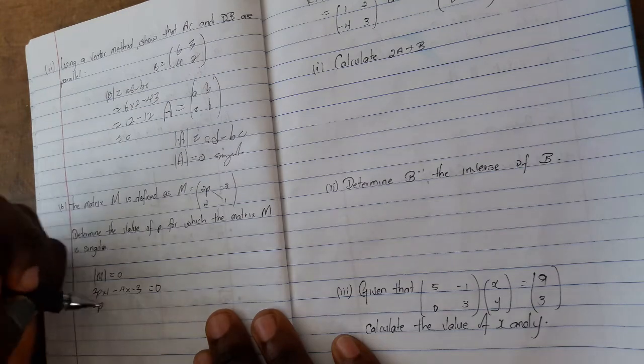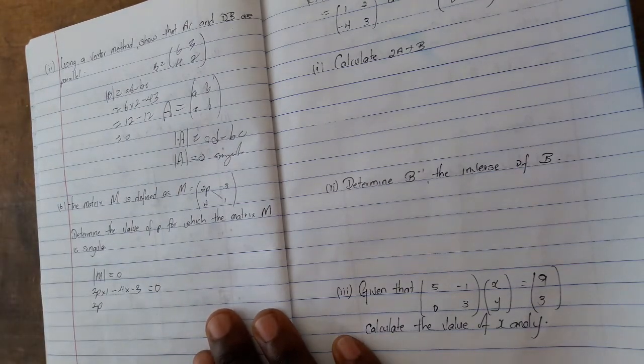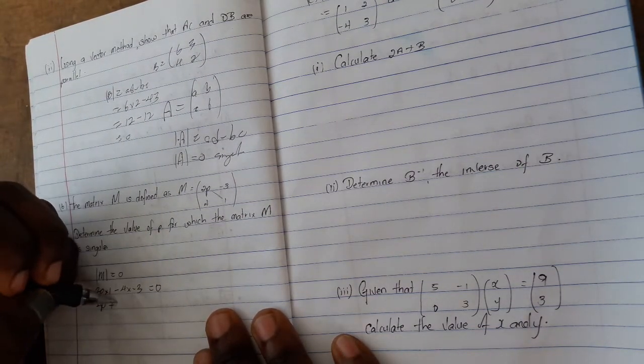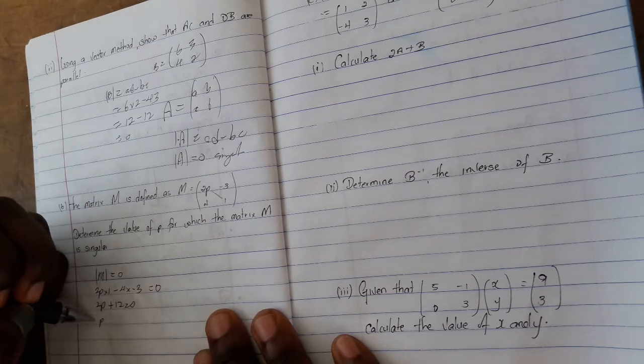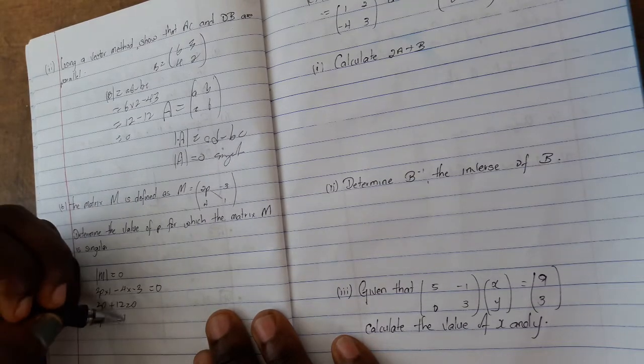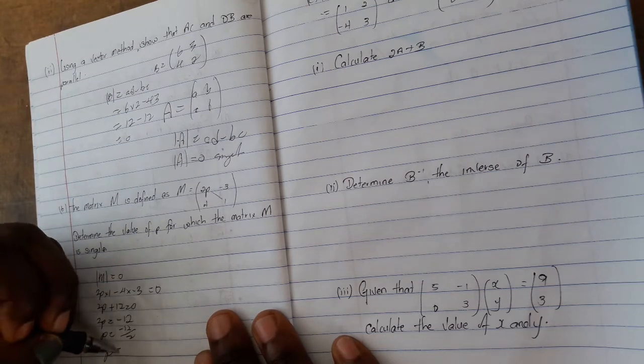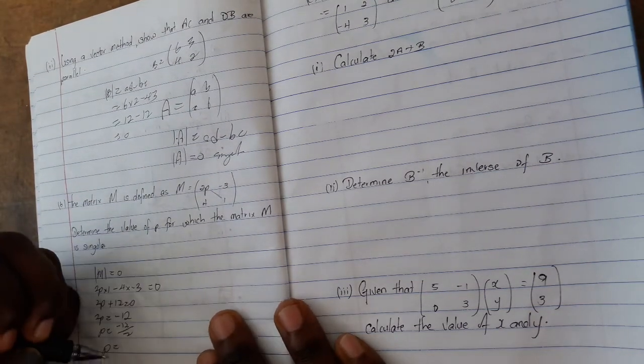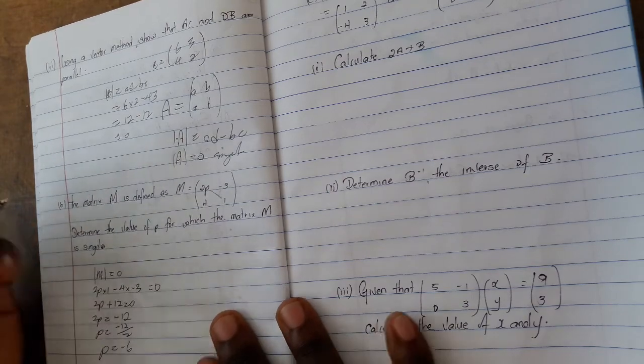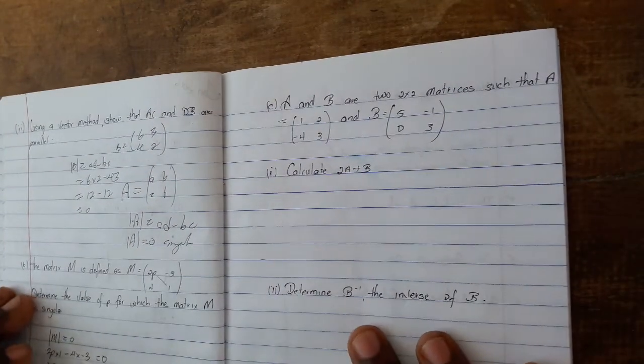So this is 2p plus 12 equal to 0. 2p is equal to minus 12. p is equal to minus 12 divided by 2. p is equal to minus 6.